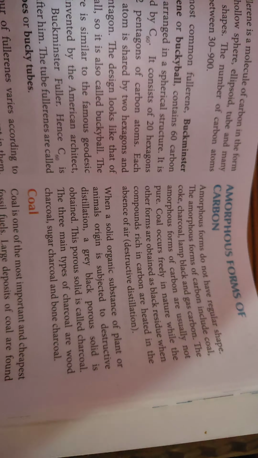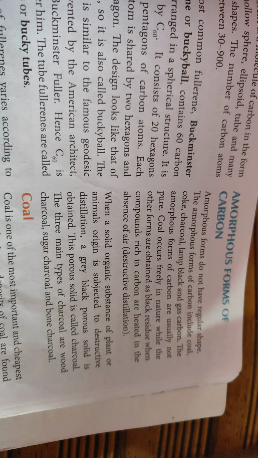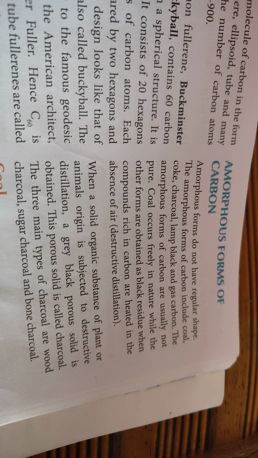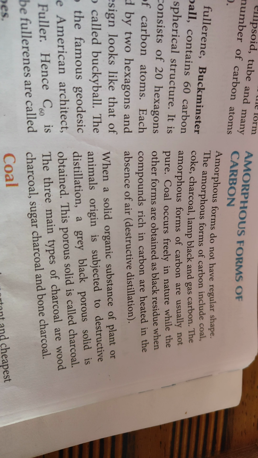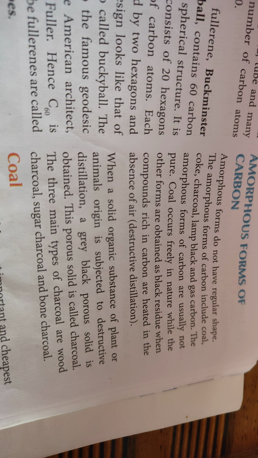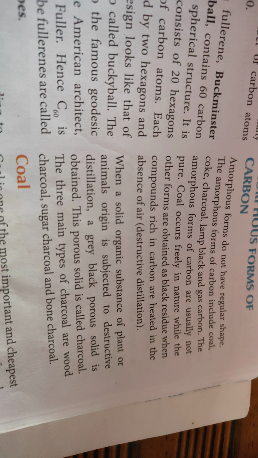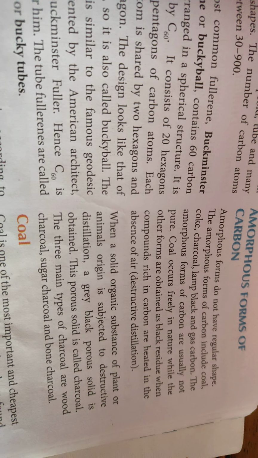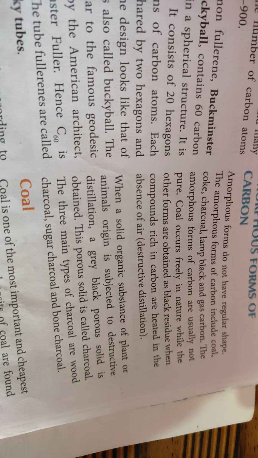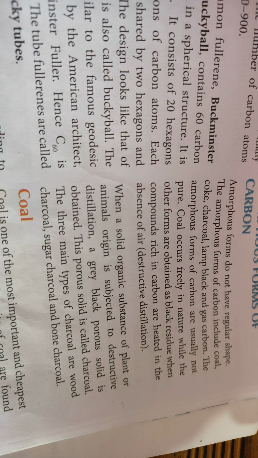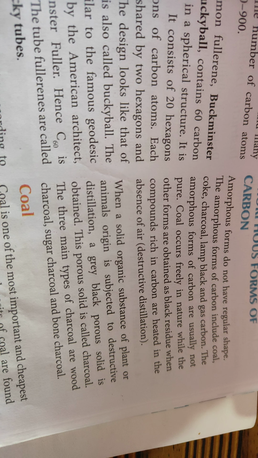Okay, now beta, we have the amorphous forms of carbon. Students, amorphous forms are the non-crystalline forms, which I have told you earlier also. They do not have any regular shape, whereas graphite has a shape and the diamond also has a shape, an arrangement of layers, but in this they do not have a regular shape. The amorphous forms of carbon include coal, coke, charcoal, etc.